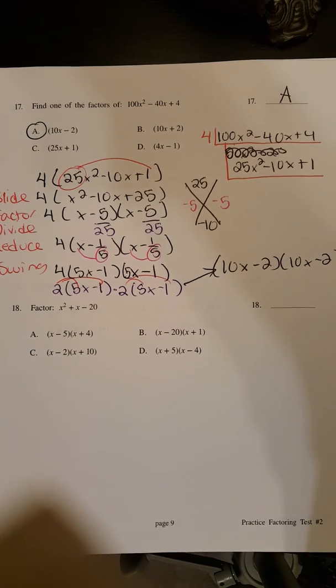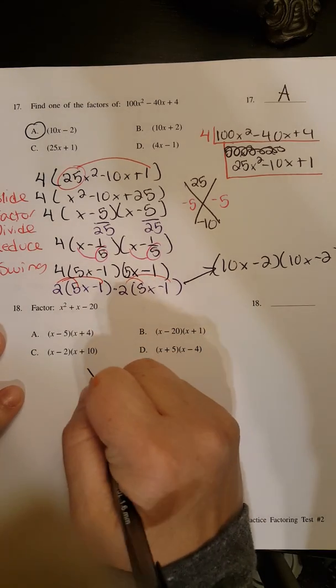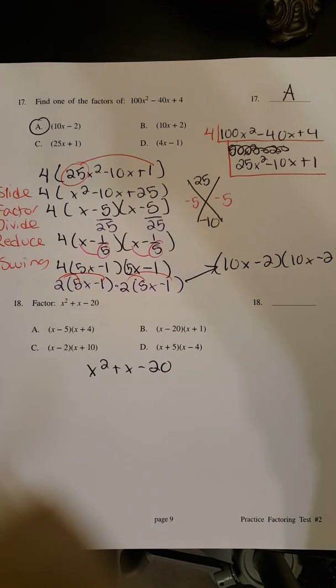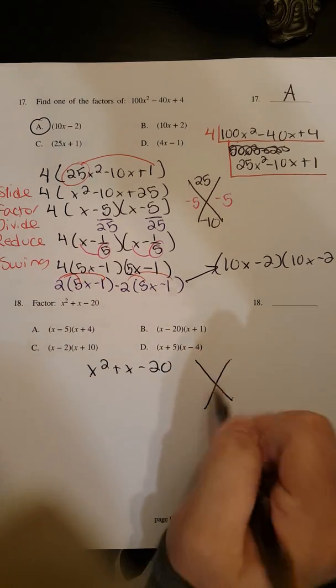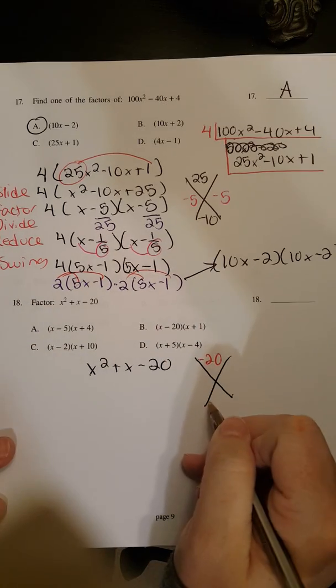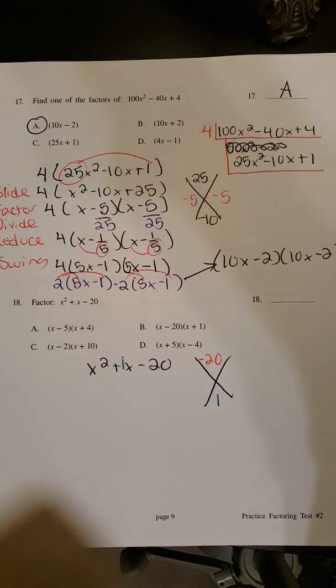All right, number 18. For number 18, we just have a problem where our a value is 1. So for this problem, that's just going to be an x problem. I need two numbers here that multiply to give me negative 20 and add to give me 1, because this is a 1x.